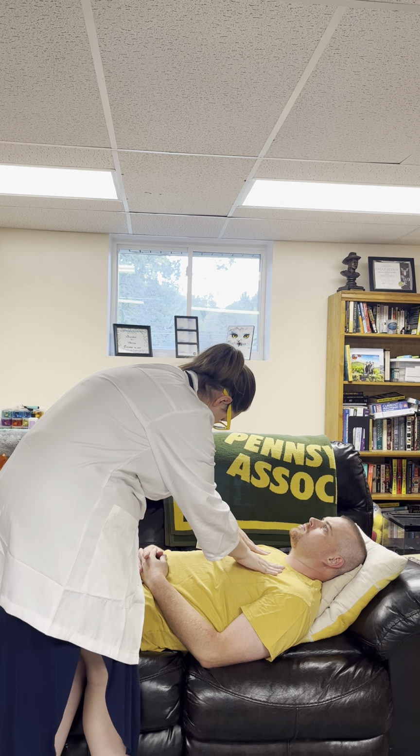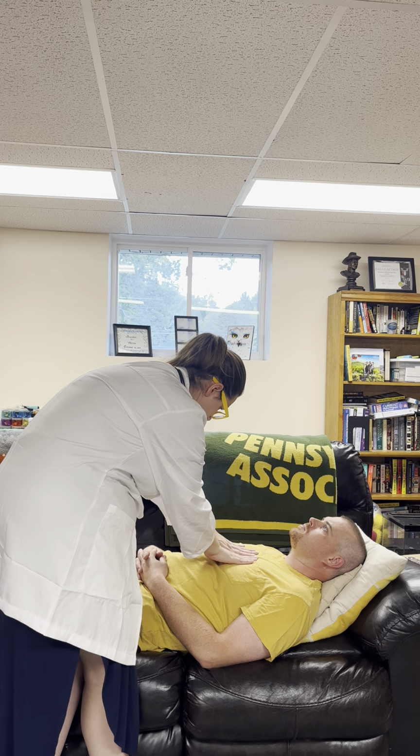So at this point, I'm inspecting his precordium for any pulsations, heaves, or lifts. I would use tangential lighting in the office with his shirt off. And I am going to palpate as well. No pulsations, no heaves, no lifts.